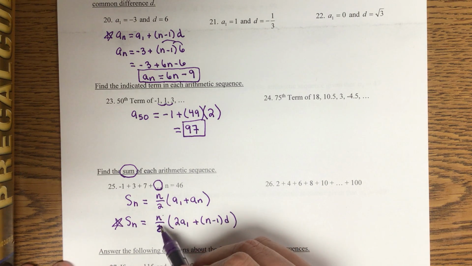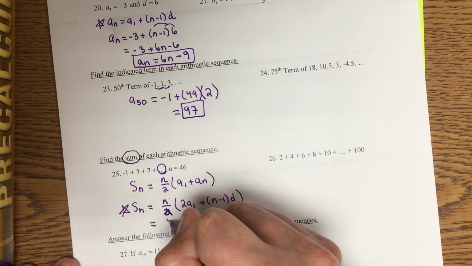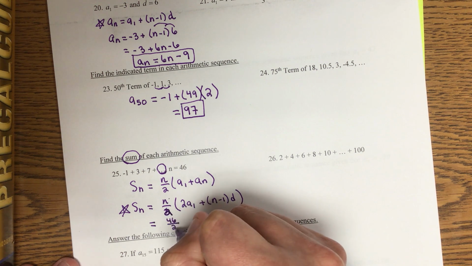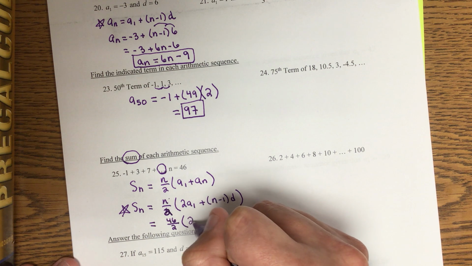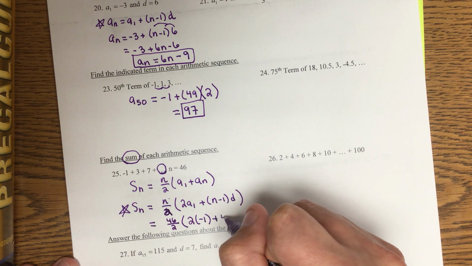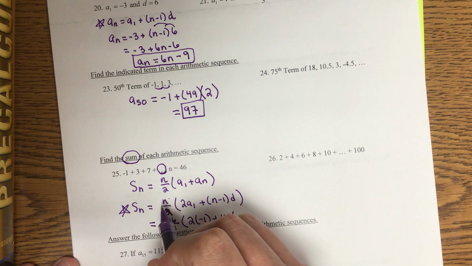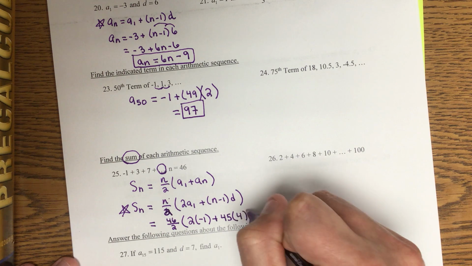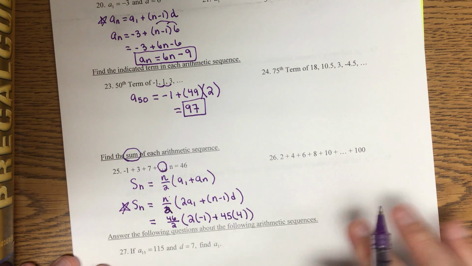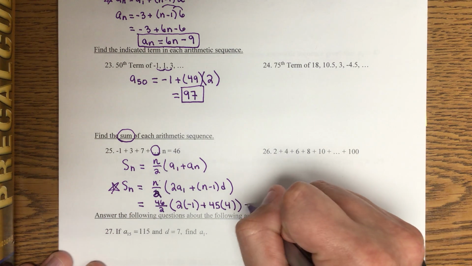Your n value is 46. So I'm not going to be able to write this all out, but it would be 46 over 2 times 2 times -1 plus, this would be 45, times the difference, which is they're adding 4 each time. Okay, so that would be what you would use for number 25 here. And that is going to be 4,094.